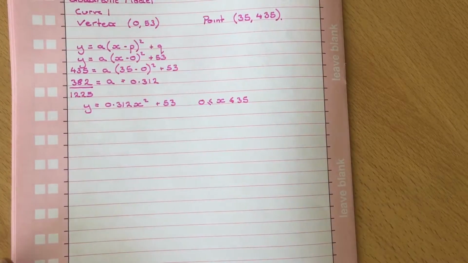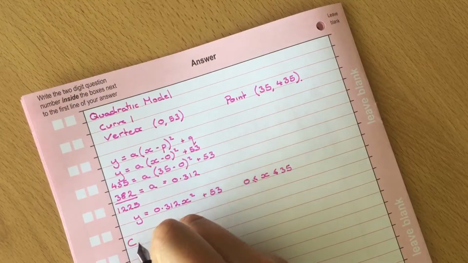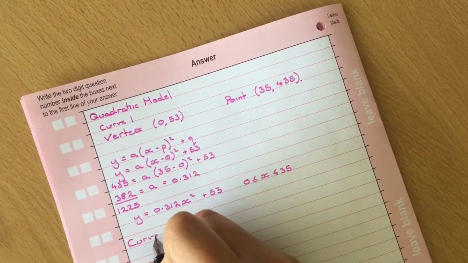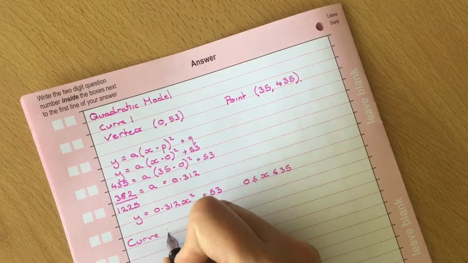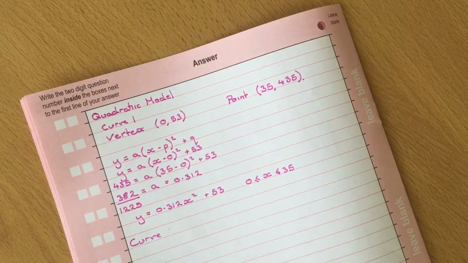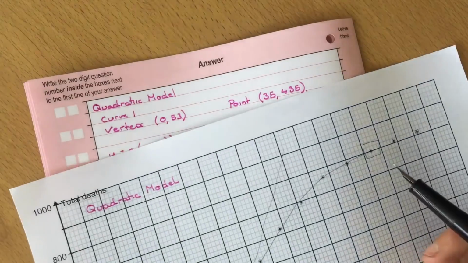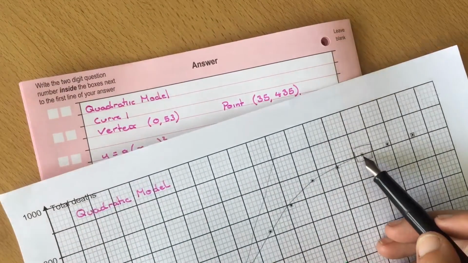So curve 2 has a vertex, so its turning point is at the top, because if you remember back to GCSE, a vertex is basically a corner. So the corner, or where it changes direction, is that point.